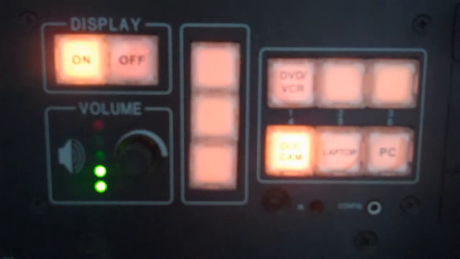To utilize the document camera, press the Doc Cam labeled input button. You must remember to turn on the power to the document camera when you pull it out of the tray on the side of the podium. You will not see any content on the projector from the document camera until it has warmed up and powered on.